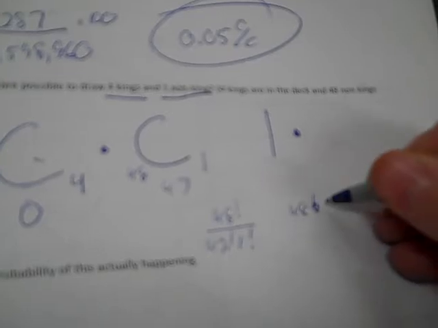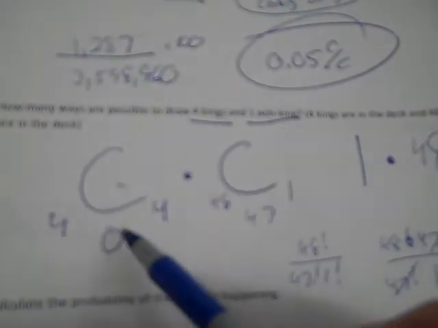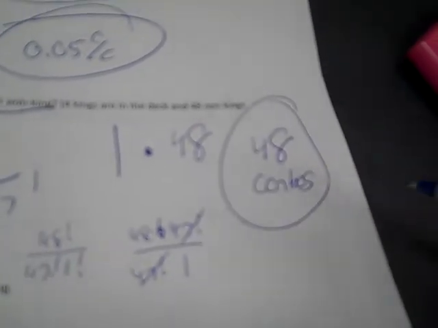48 times 47. The 47s cancel, and that gives me 1. So 48 divided by 1 is 48. Then multiply them. Remember, if you get 0, don't even waste your time. It's 1. Okay? So that's 48 combos. You don't need to label below that. Because it's 2 C's, don't worry about the label.